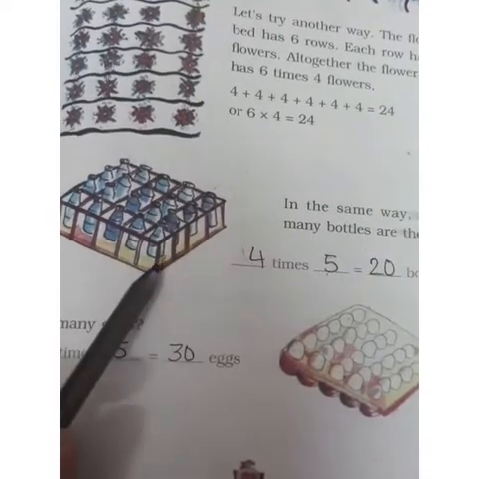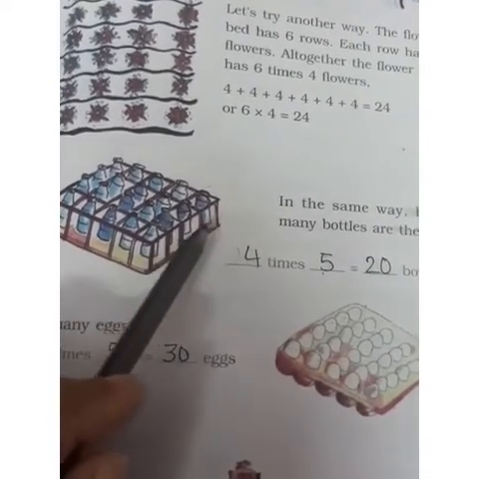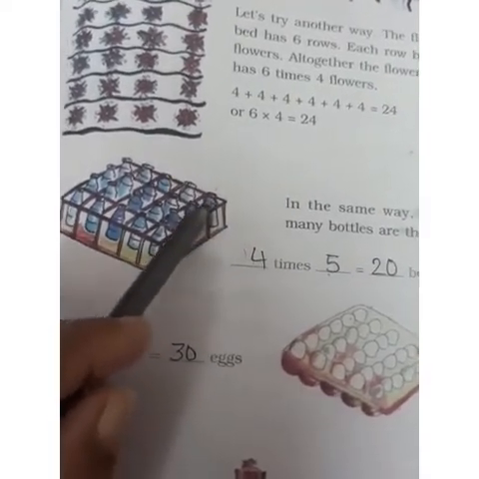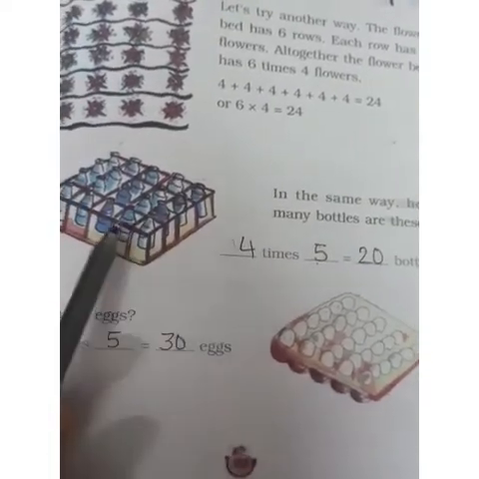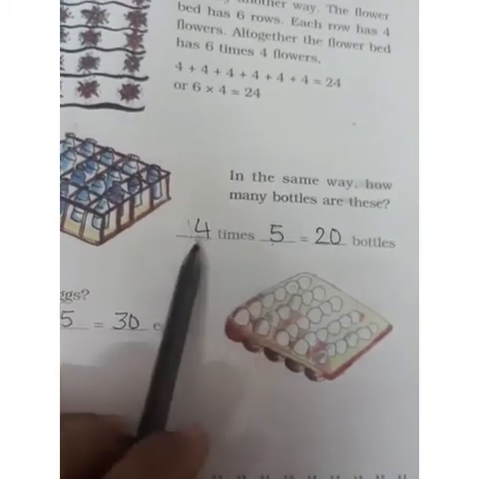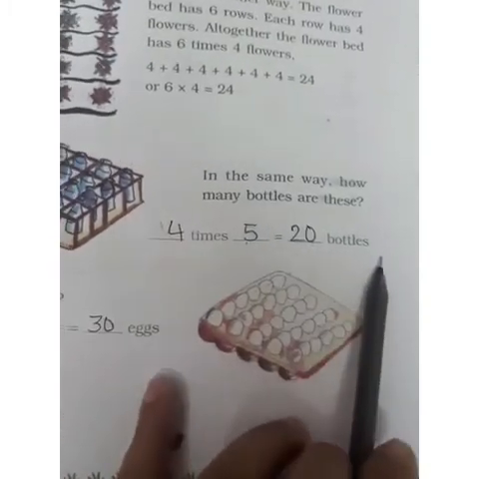यानी कि यहाँ पे देखिए कितनी बार रिपीट है, 1 2 3 and 4, और एक लाइन में 5 बॉटल्स है और ऐसे 4 लाइन्स है. तो टोटल कितने बॉटल्स हुए? 4 multiplied by 5, और 4 times 5 is equal to 20 bottles.